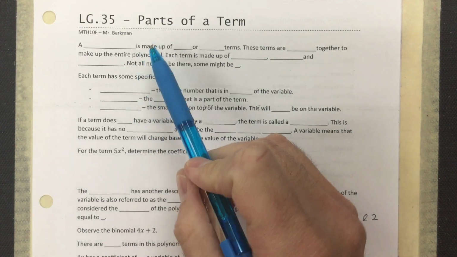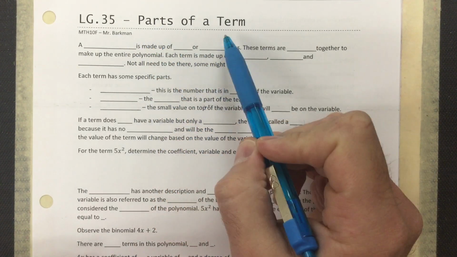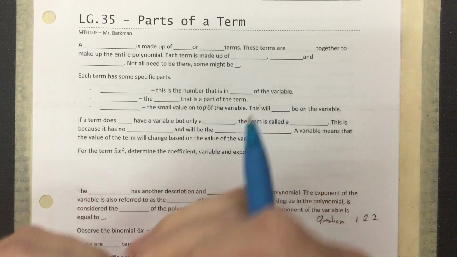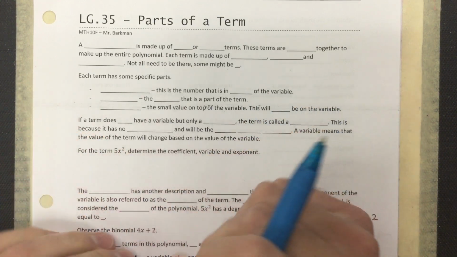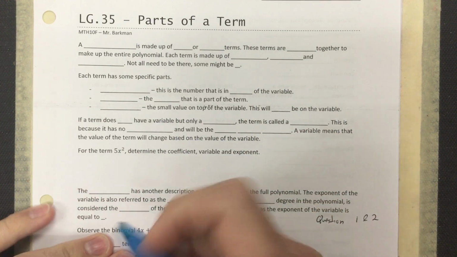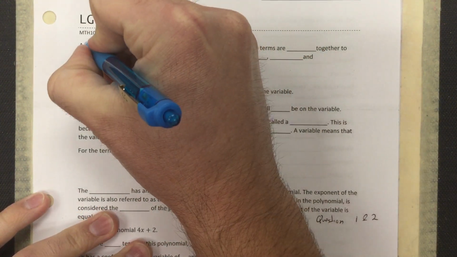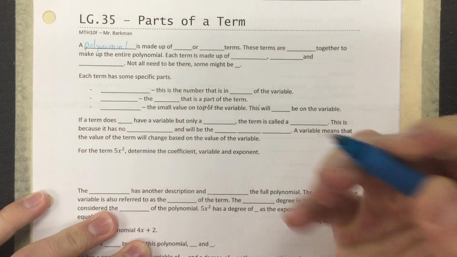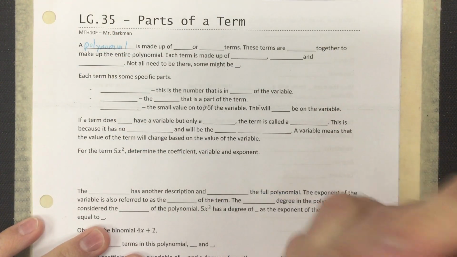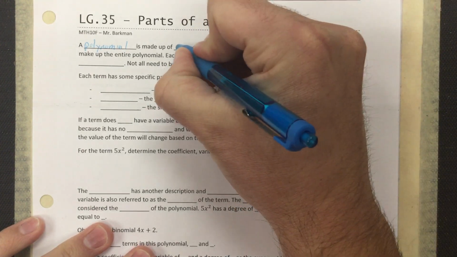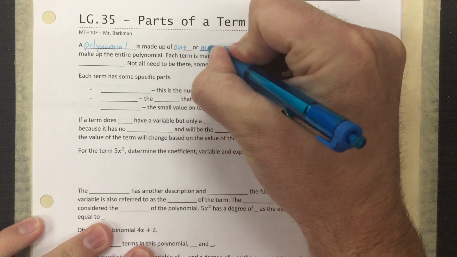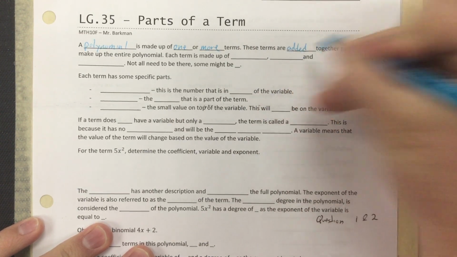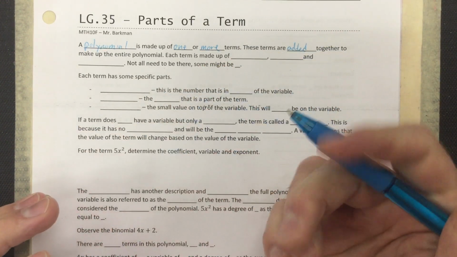The lesson we're going to take a look at today is entitled Parts of a Term, and it's going to specifically look at polynomials and how we can break up a single term into different specific pieces. To start off, we're going to take a look at a polynomial. As we remember from the previous lesson, a polynomial is made up of one or more terms. These terms are then added together to make up the entire polynomial.